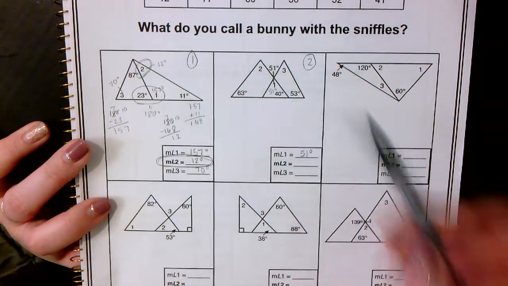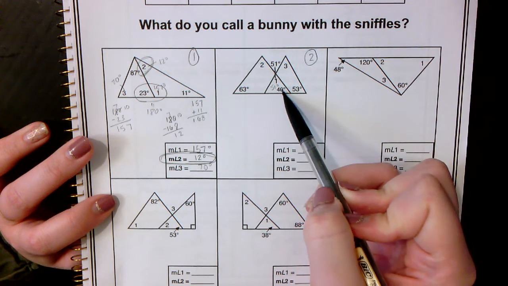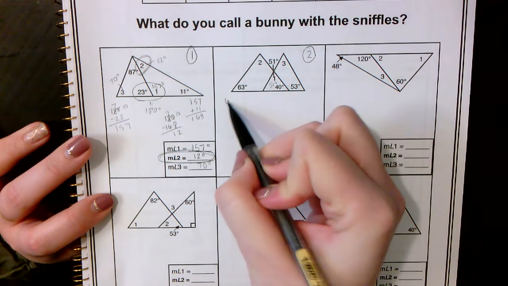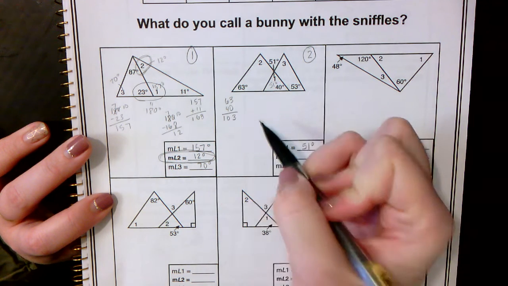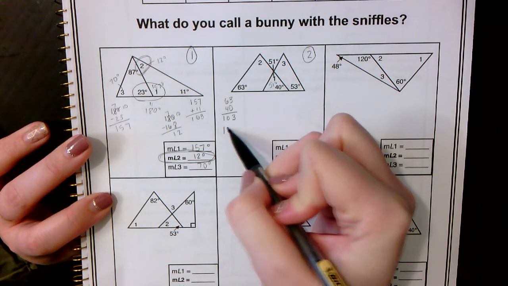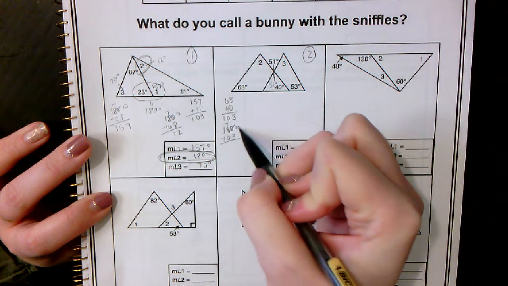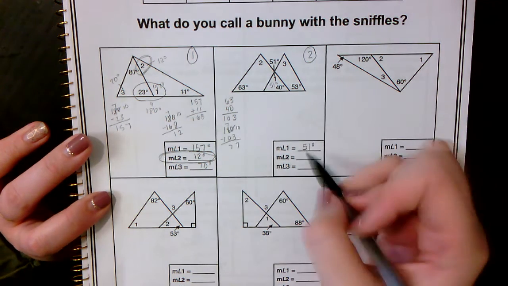Angle 2 right up here, well, in this big triangle, I know this angle and this angle, but I'm missing that one. So if I add 63 and 40 together, I get 103. And then 180 minus 103 is 77 degrees.